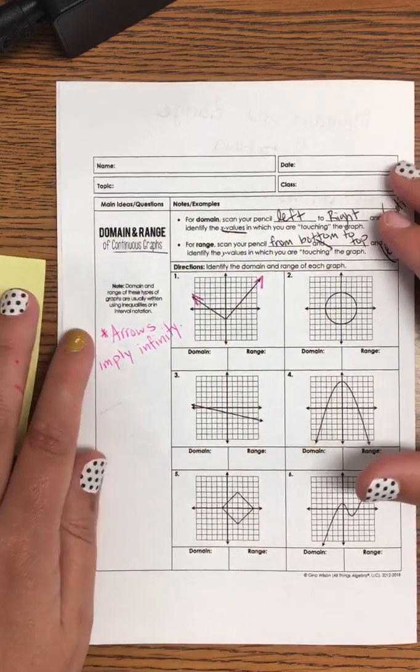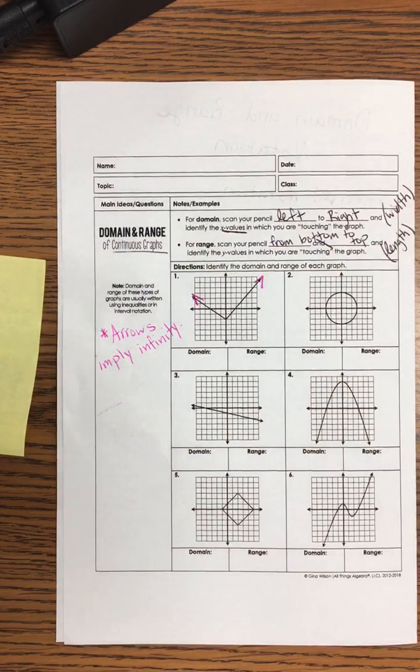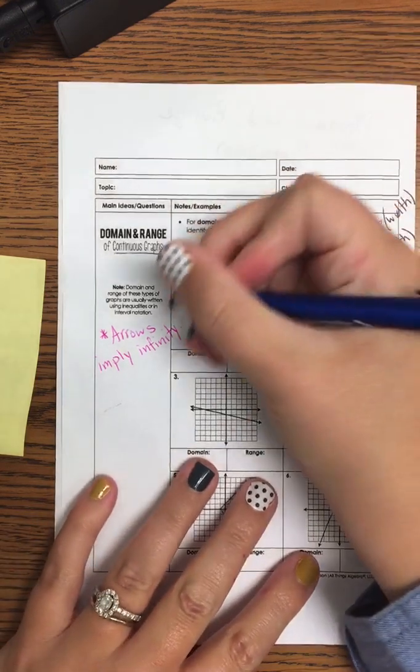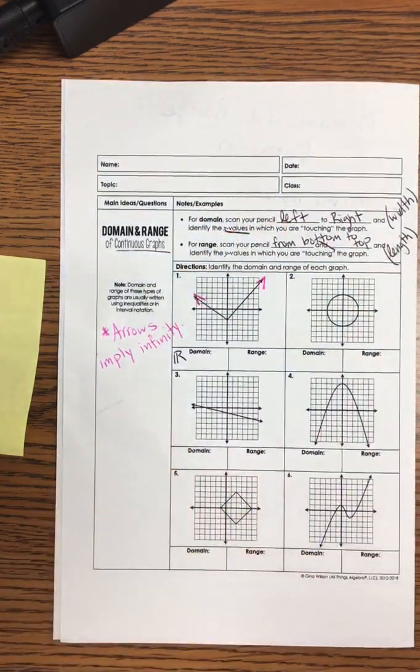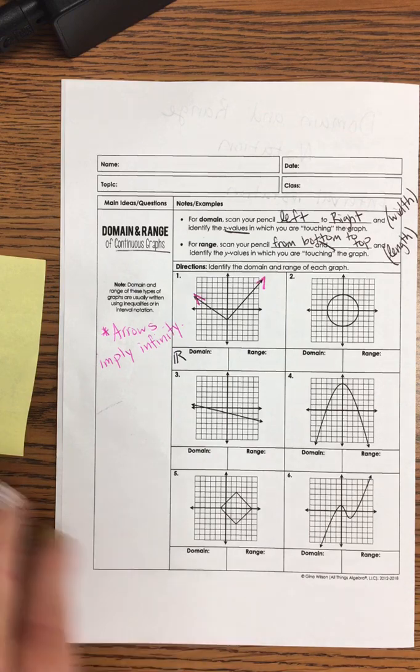So I can assume it's going to be all of the negative x values and all the positive x values. And so a real easy way of saying this is all real numbers. So remember, that's our little symbol for all real numbers. You could also write out all real numbers. Okay?